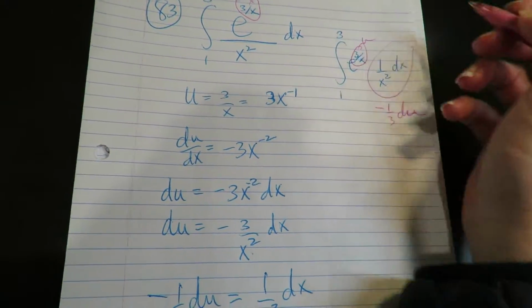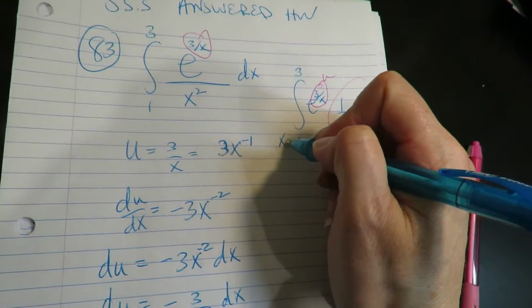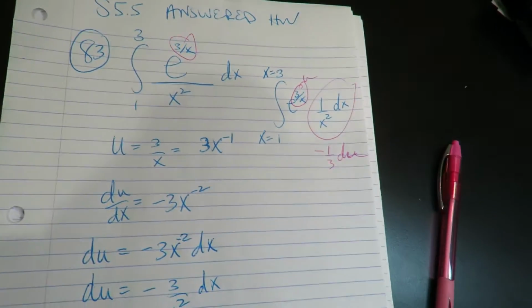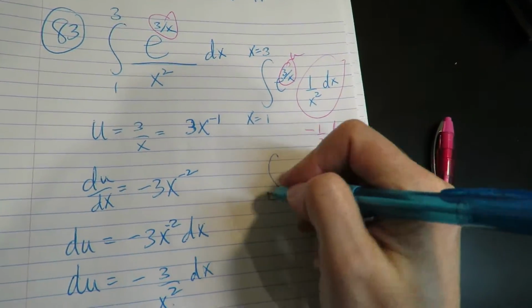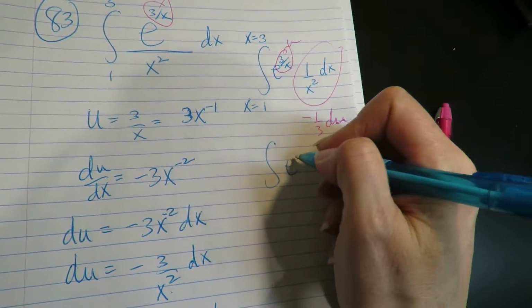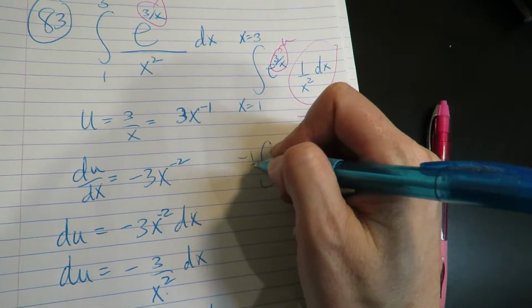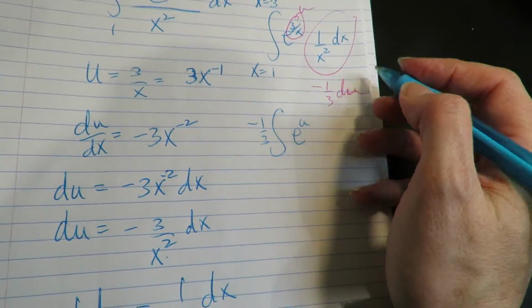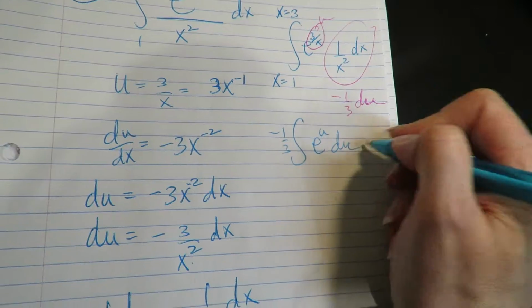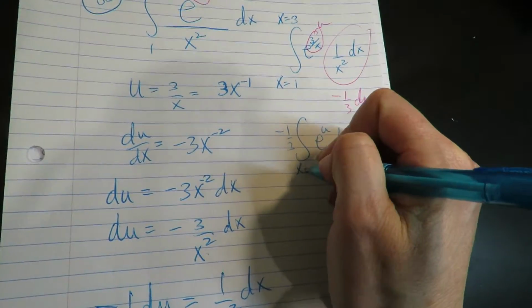And we already said that this was u. And then just remember that these are x values. Alright, so when I substitute in, this is going to be e to the u, and this is negative 1/3. Again, I like to bring my multipliers in the front. It doesn't have to be u. du. And just don't forget these are x's.